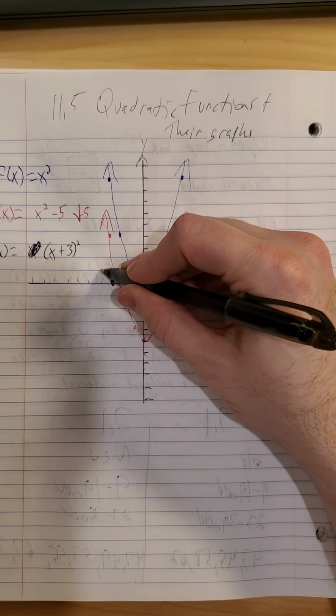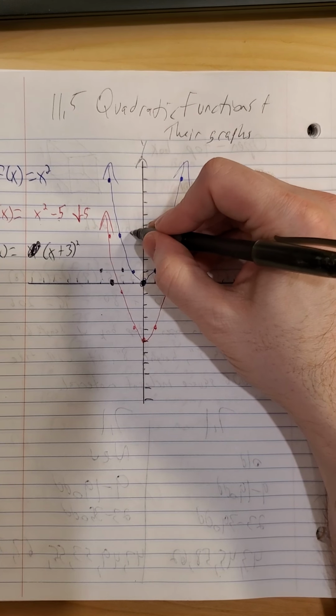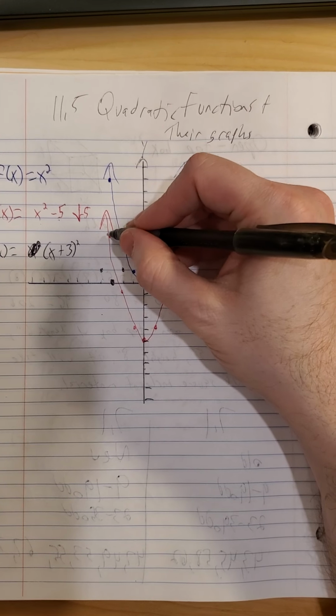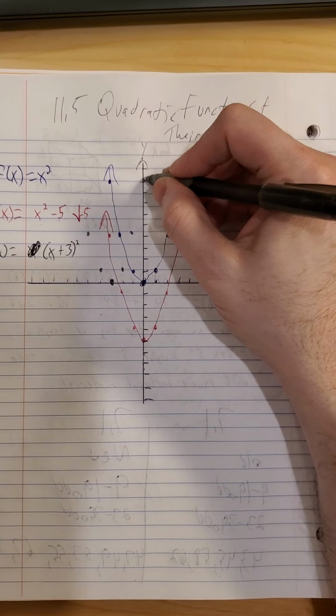2, 3 units over for him as well. 1, 2, 3 units left for that point. 1, 2, 3 units to the left for these guys, and 3 units to the left for these as well.